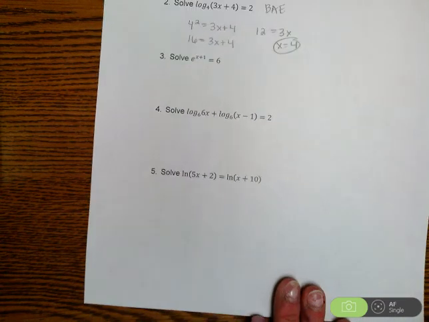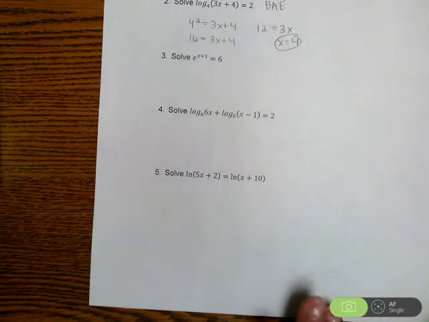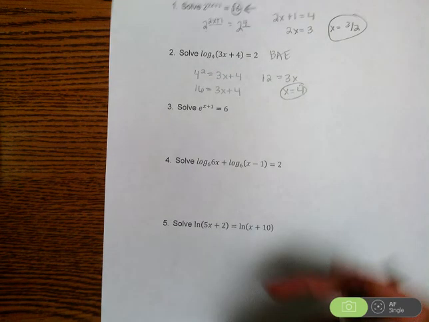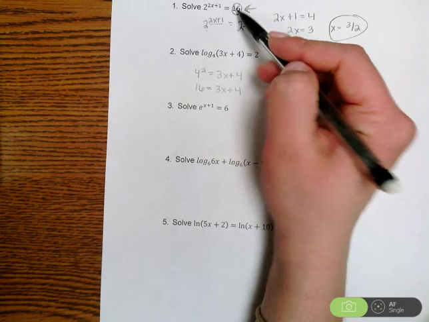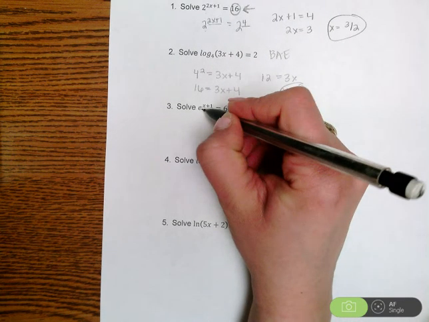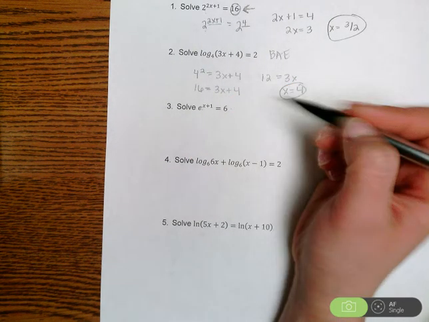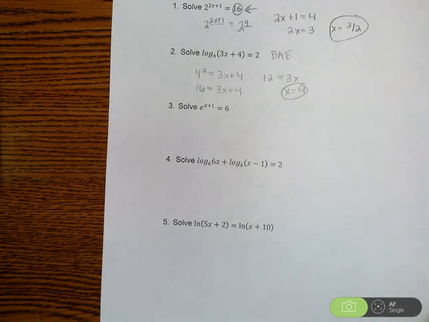Number 3, now we've got this e, Euler's number, factored in. It's an exponential, but if you notice here, you could write both sides as a common base in the previous one. Here you cannot. You can't write e as a base of 6. You can't write 6 as a base of e. So this is when we have to use the inverse operations of a logarithm.